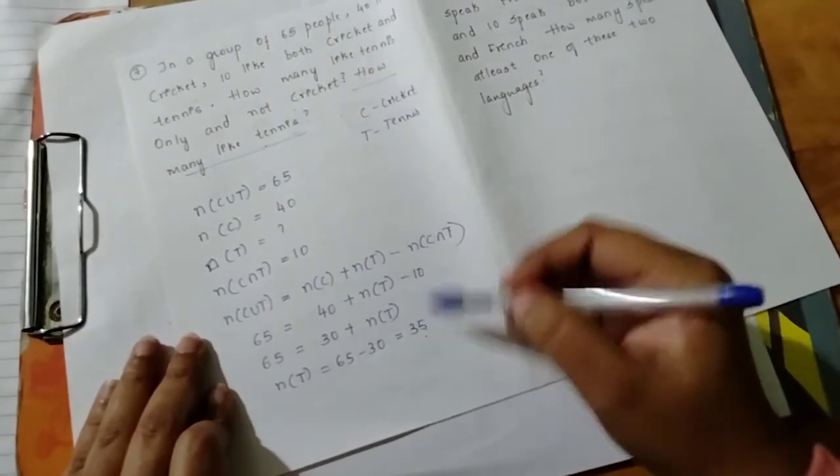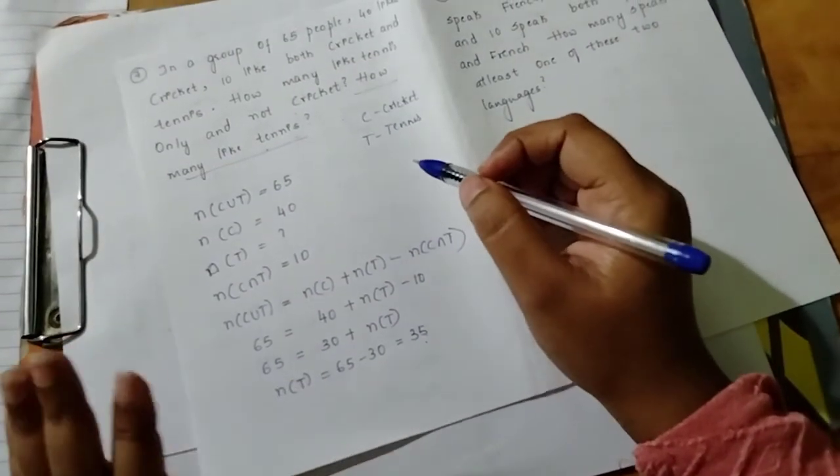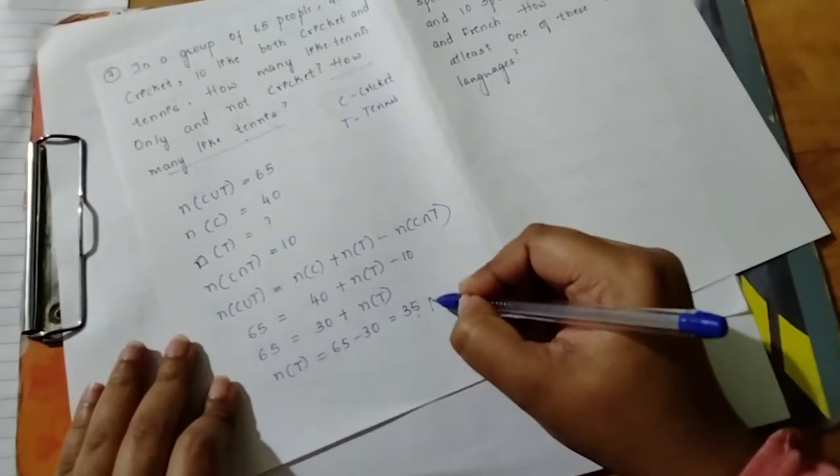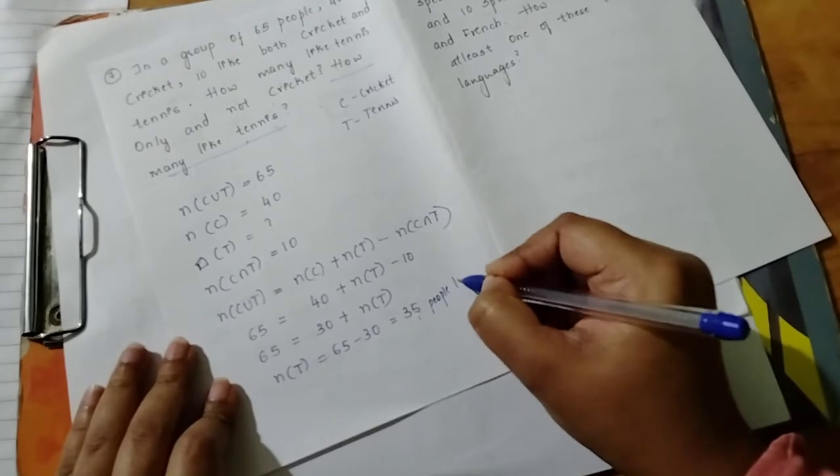So 35 will like tennis. This is the second question. How many like tennis? 35 people like tennis.